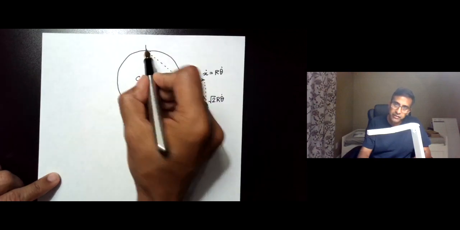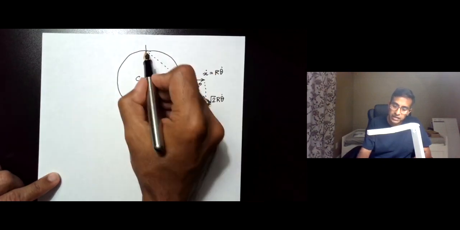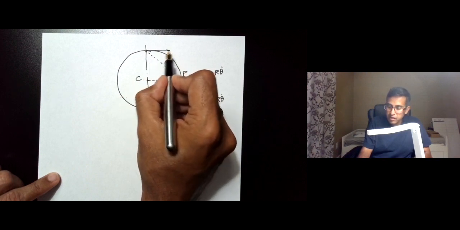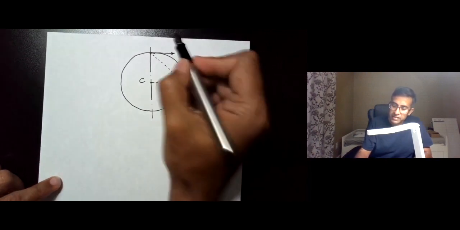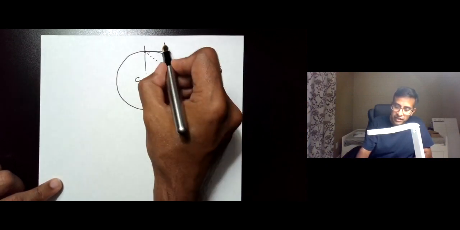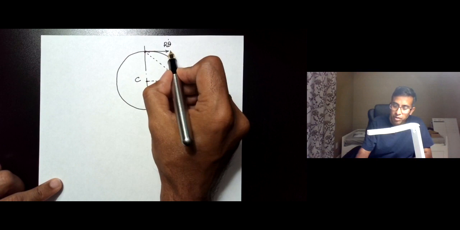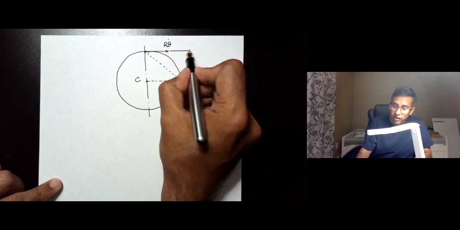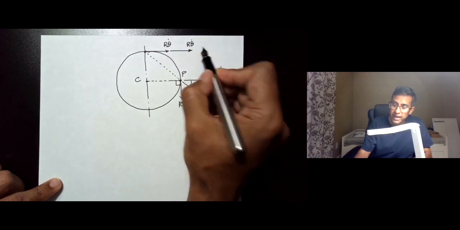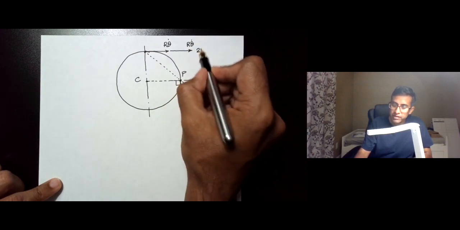Similarly, when you consider the point P at the top, there you have the translational velocity of the disk itself, which is r theta dot, and on top of that you have the velocity due to the rotation, another r theta dot. So the net velocity of P is 2r theta dot.